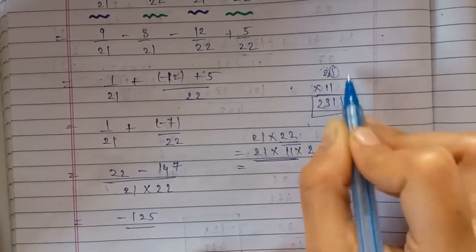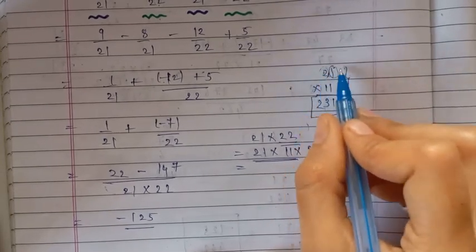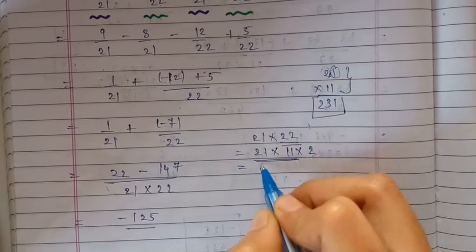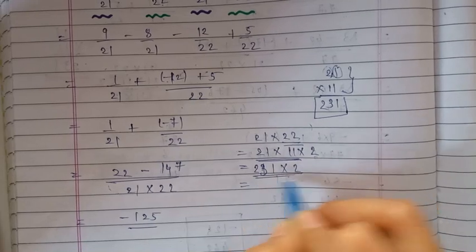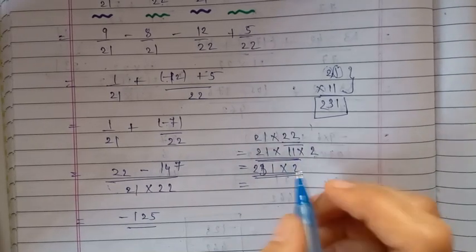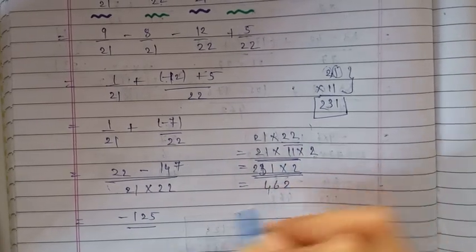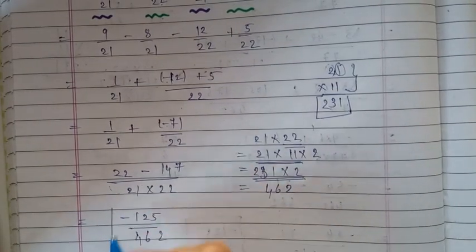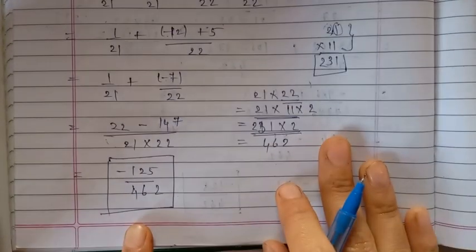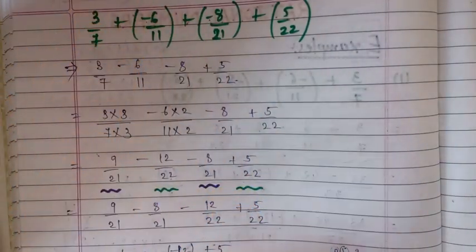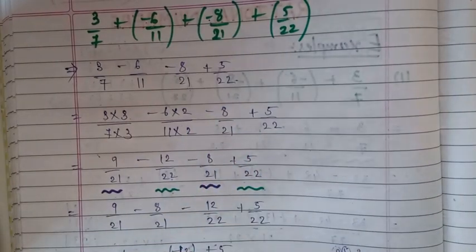So this is the answer of 21 into 11, which is 231, into 2. Now you can simply multiply these, 462. See, our process is different but our answer is the same. So you can do this sum like this or the previous way.